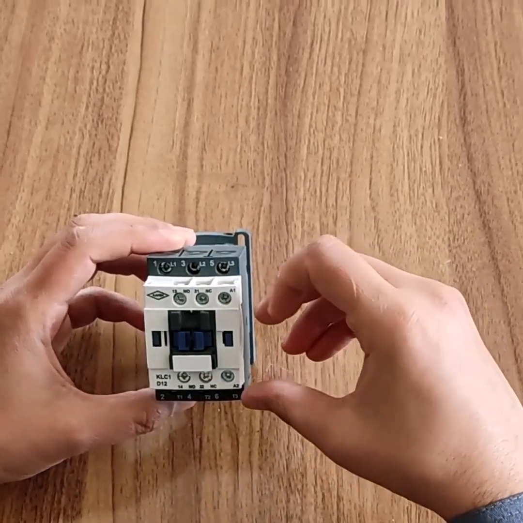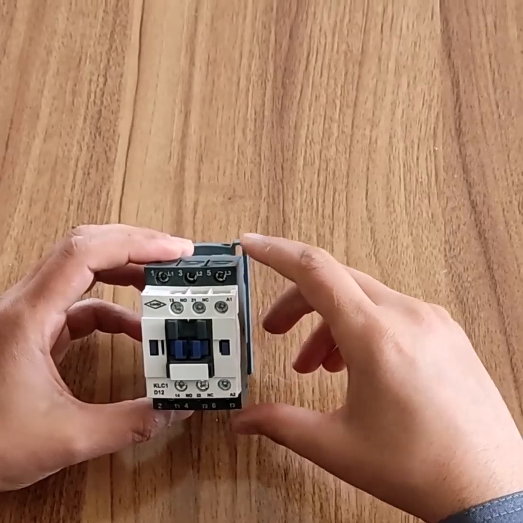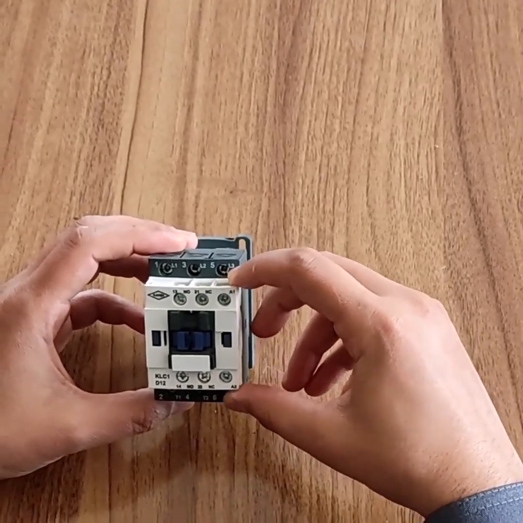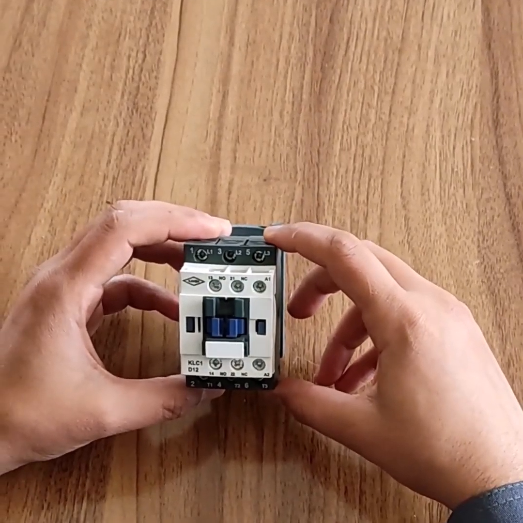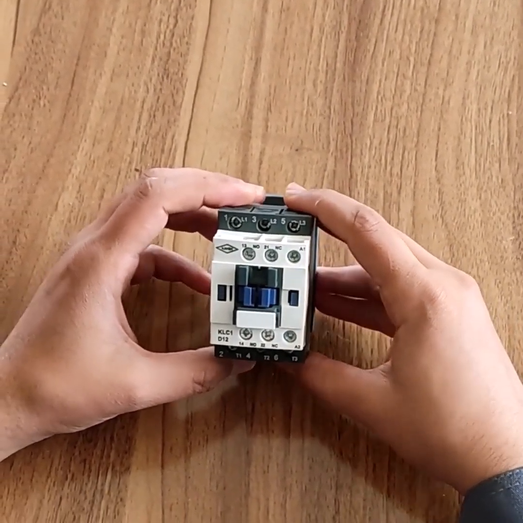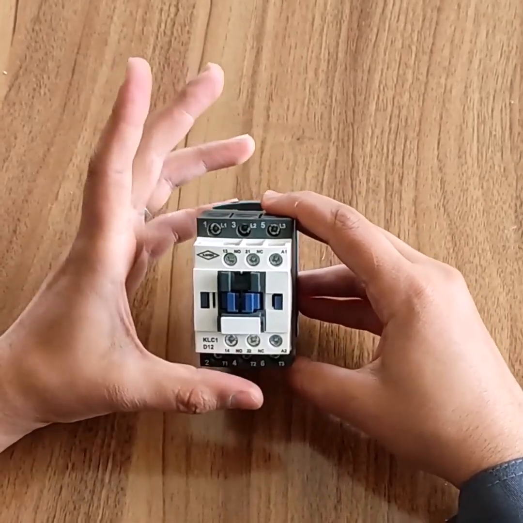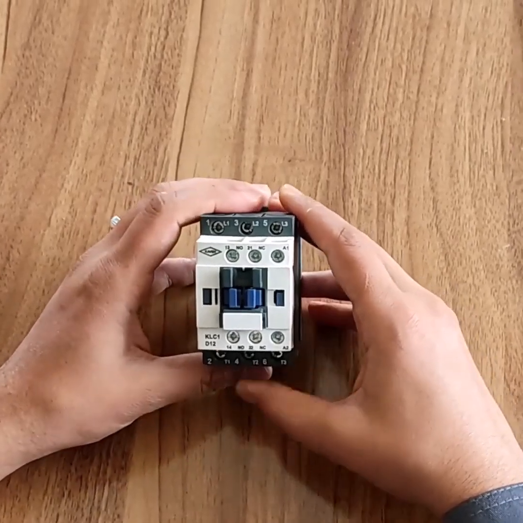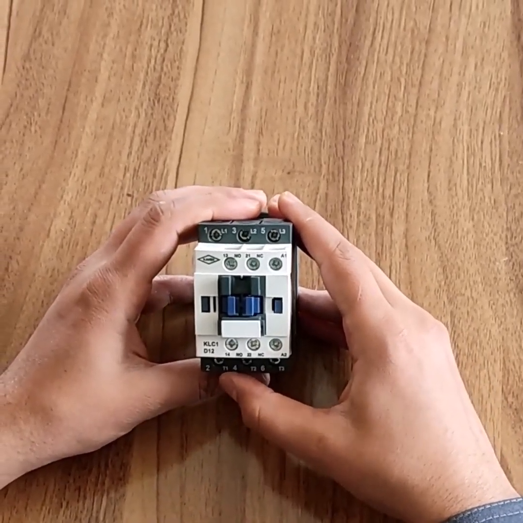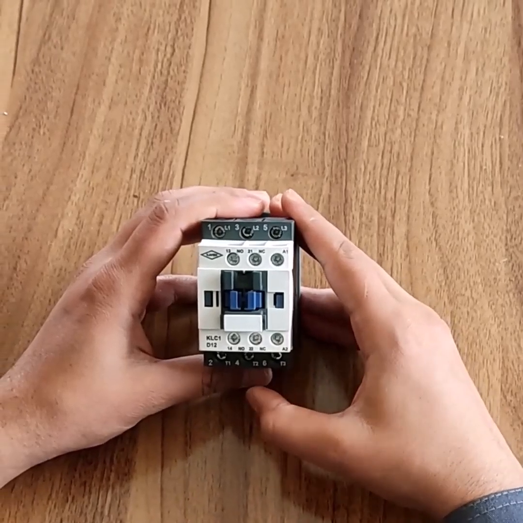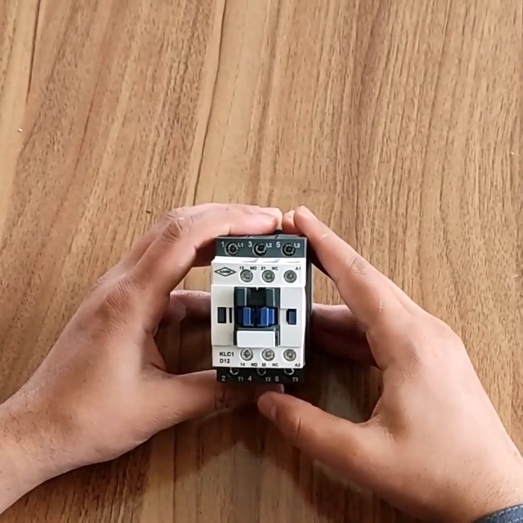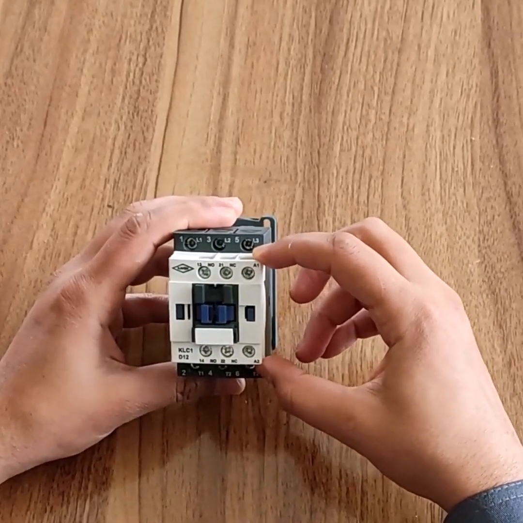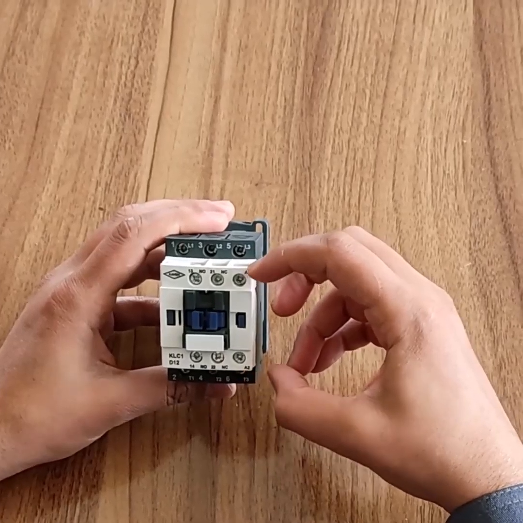Contactors mediate the connection between the power circuit and the control circuit. The white part is the contactor control circuit, and this black part is the contactor power circuit. In the power circuit, we connect the L1, L2, and L3 from the network to this part, and from this lower part, they connect T1, T2, and T3 to U1, V1, W1 of the motor.